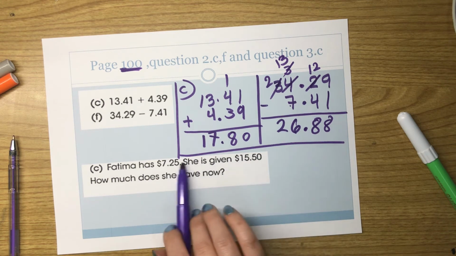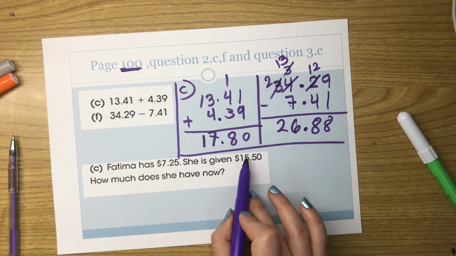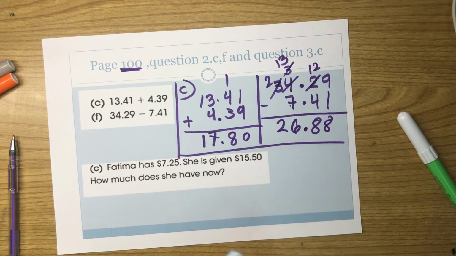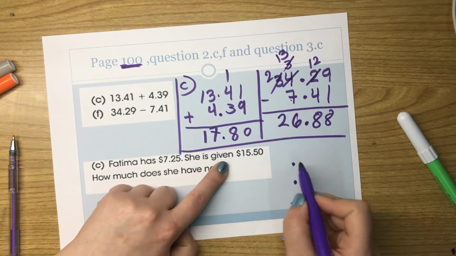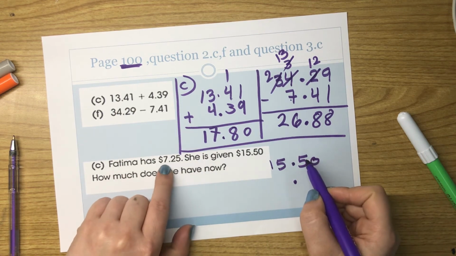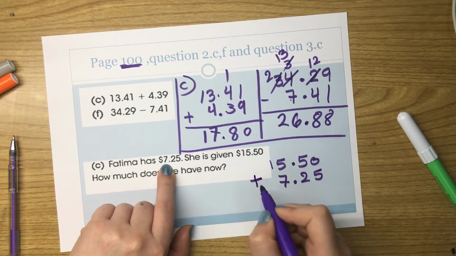We have to add these numbers. And remember, as I told you before, I prefer always putting the larger number on the top that has more whole numbers. So 2 points. Here's 15.50. Here's 7 in the units. 25. We have to find the total.